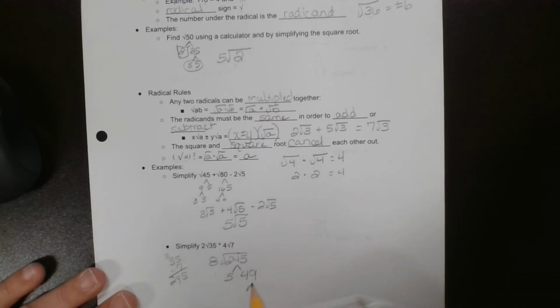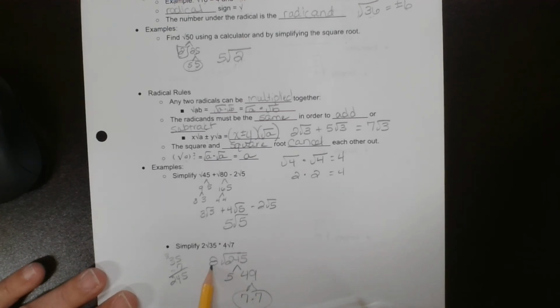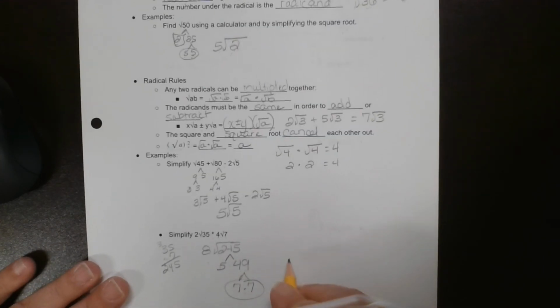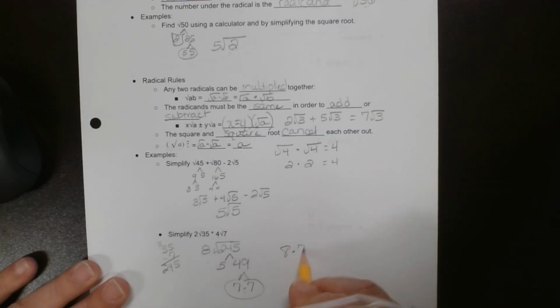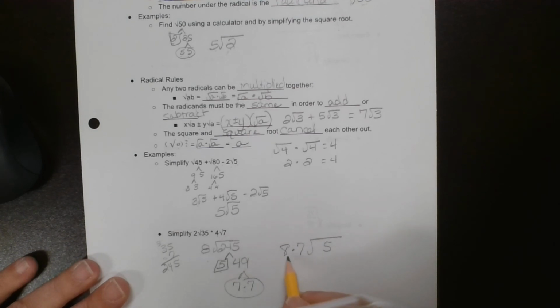Well, 49 is a perfect square of 7 times 7. So this is going to come out and multiply by that. 8 times 7 comes out of the radical. The radicand left underneath there is 5. So 8 times 7 is 56 times the square root of 5. And that's your final answer.